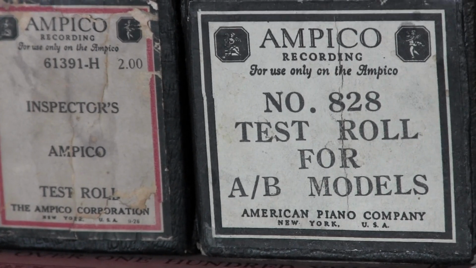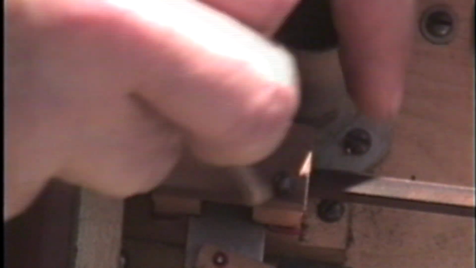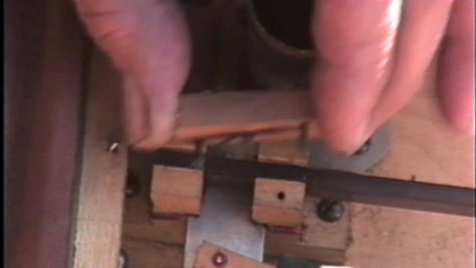Use the Ampico B test roll to test all functions. The pump amplifier must work perfectly. Failure of the amplifier to remain locked in first or second amplification is usually caused by a weak leaf spring, not a worn lug as suggested in the Gibbons book.